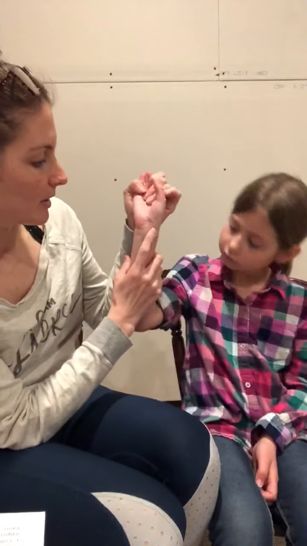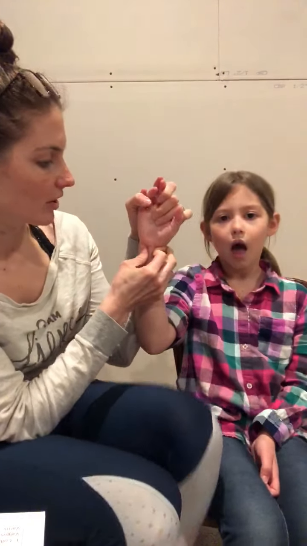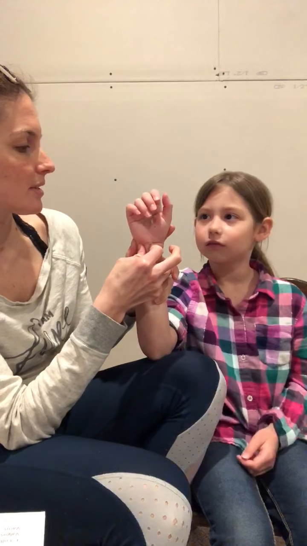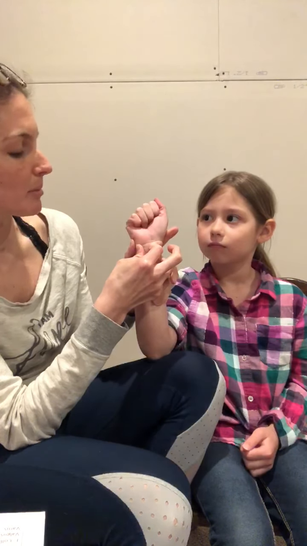The third neurovascular exam is going to be the Allen test, and this is taking their radial and ulnar arteries and trying to occlude them. We're going to do that by finding the radial and ulnar arteries. We're going to have her open and close her fist or her hand. Keep going, keep going.